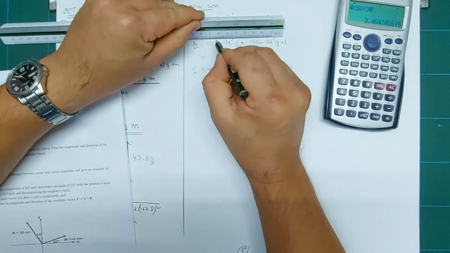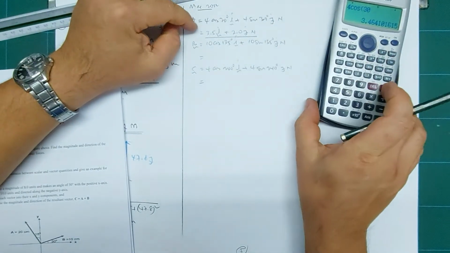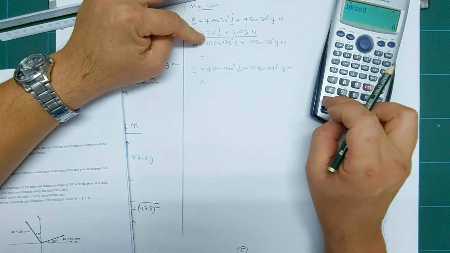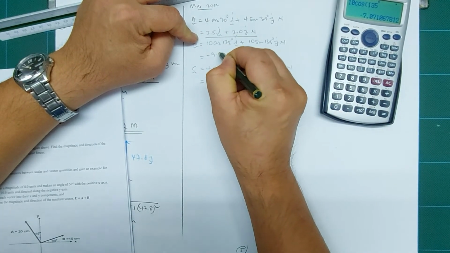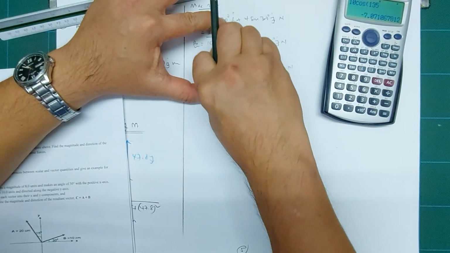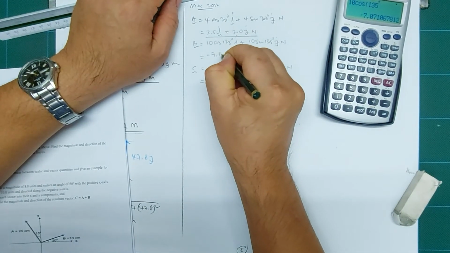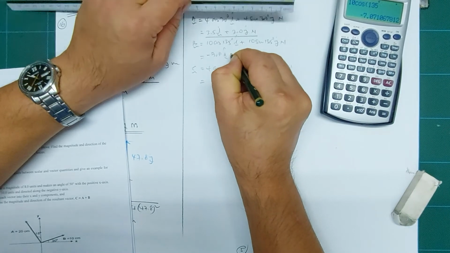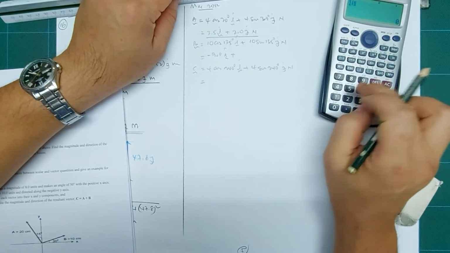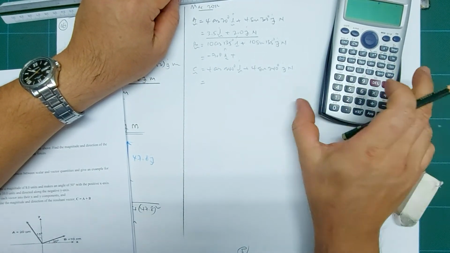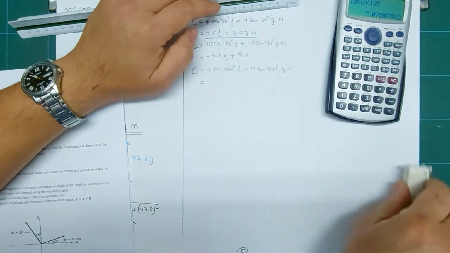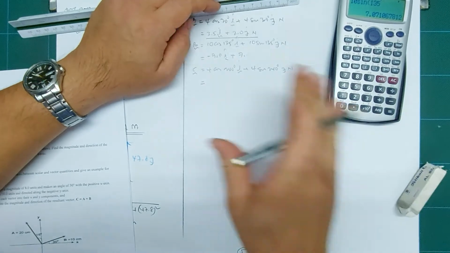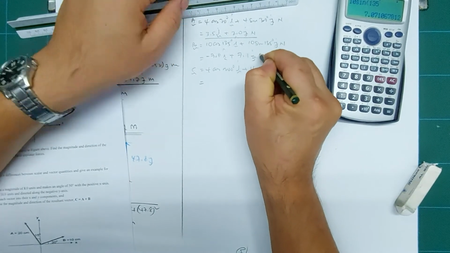Then the next one, 10 cosine 135, so I have negative 7.1 I, plus 10 sine 135, so I have 7.1 J Newton.